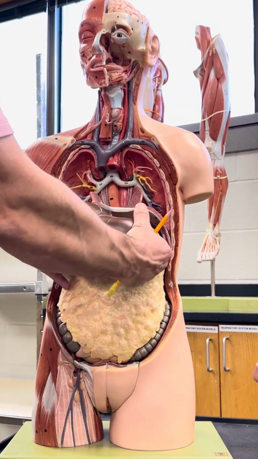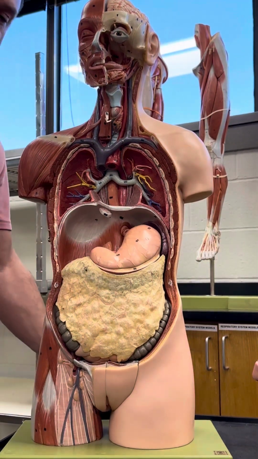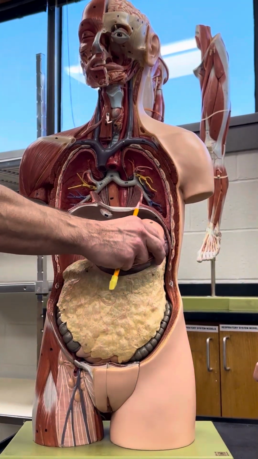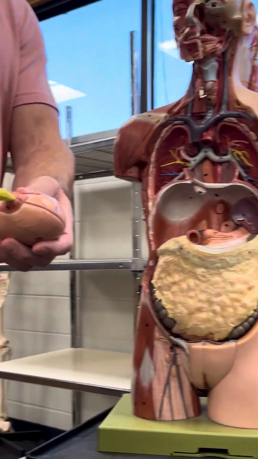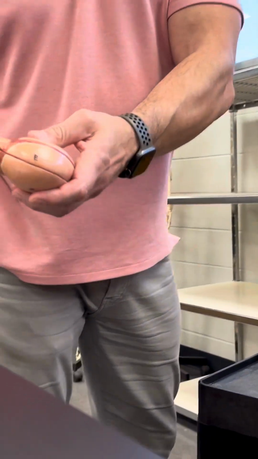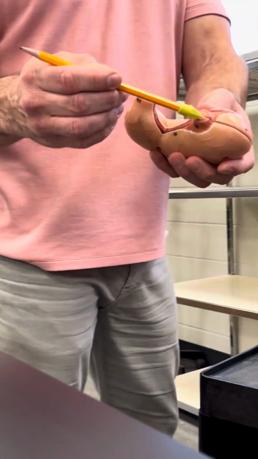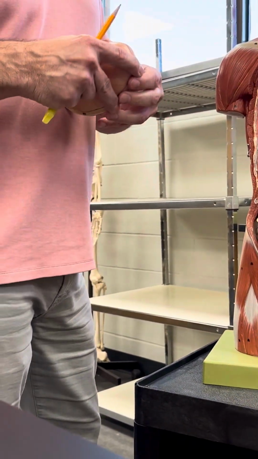Let's move this, come back. We enter into the stomach. We have a little sphincter muscle. That's that circular ring right there. That's called the cardiac sphincter.